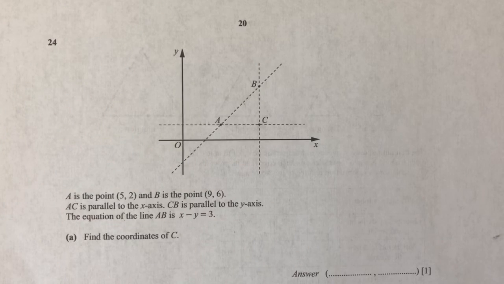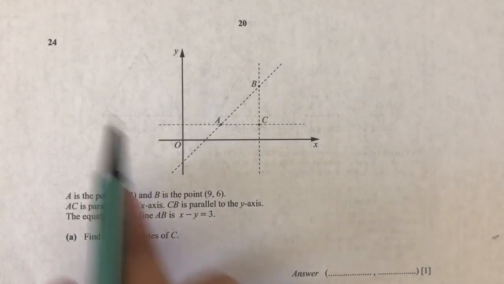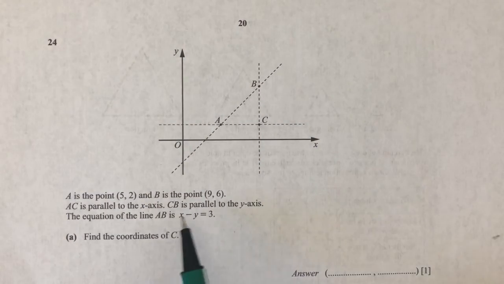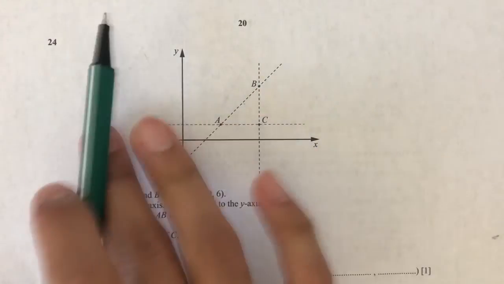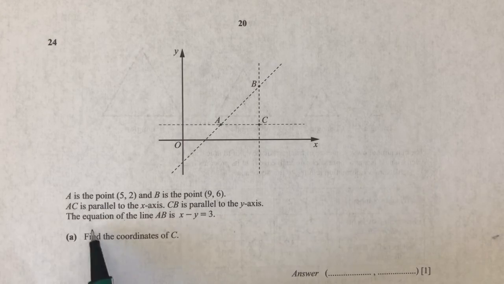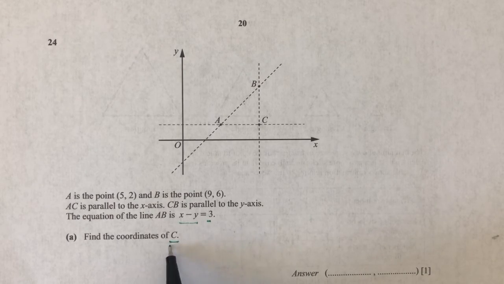Question number 24, we have A is (5, 2) and B is (9, 6). AC is parallel to the x-axis and CB is parallel to the y-axis. So these two are parallel and these two are parallel. Okay, great. So the equation of the line AB is x minus y is equal to 3. So find the coordinates of C.